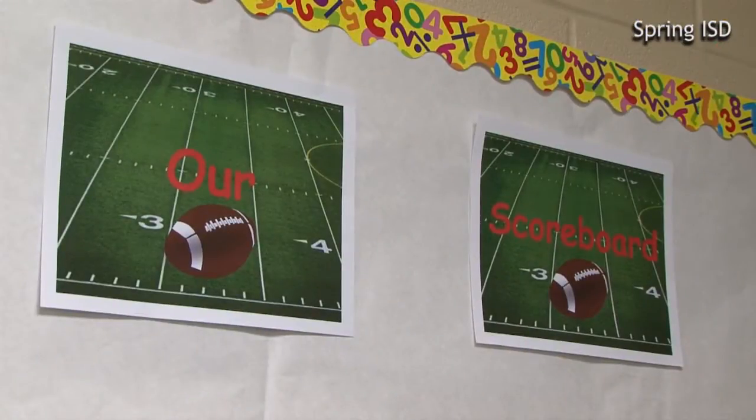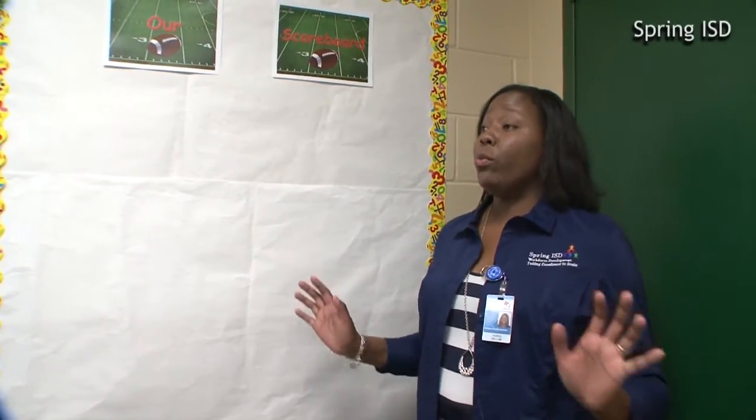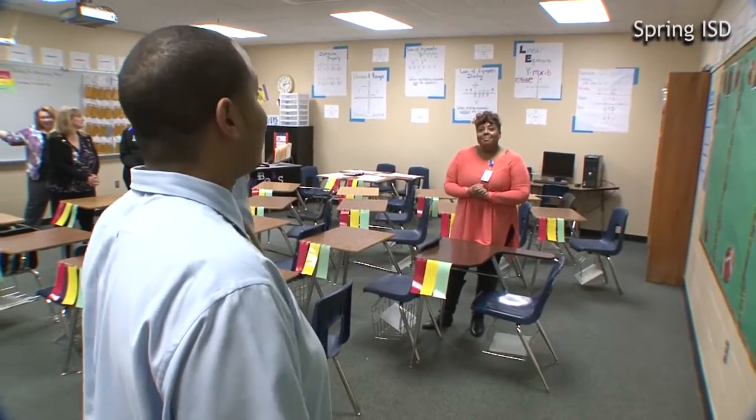We know data drives instruction. For our purposes in this classroom, since we want to stay with the theme, this is our scoreboard. Miss Allen, as well as the rest of us, will help you come up with how we want to display data in here so it's effective for you as the teacher and effective for the students to know that data, so we can continue to move them forward in the learning so that they're successful with the goals that they have. This is where we're going to display our data for our class. That's your classroom.